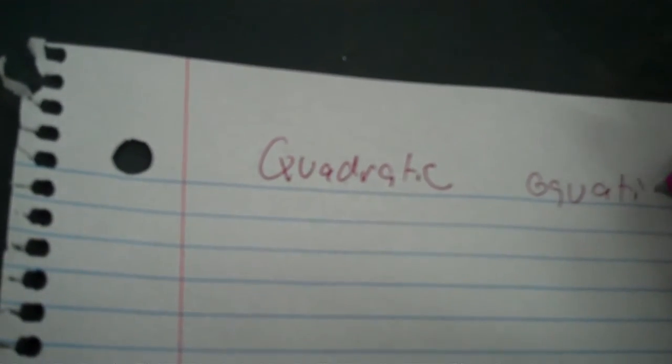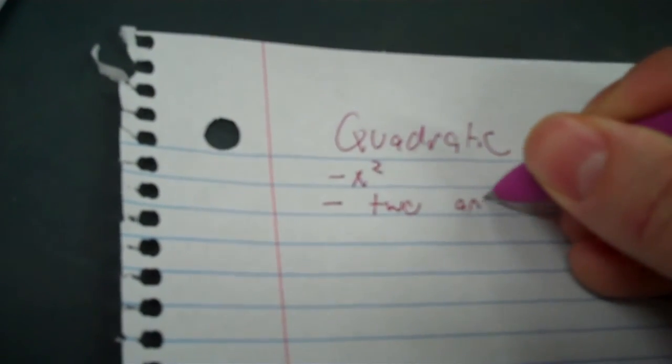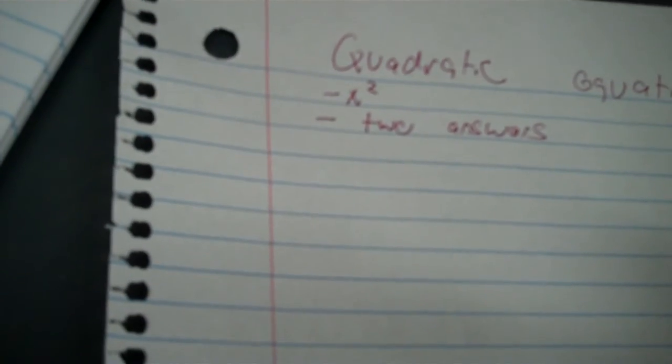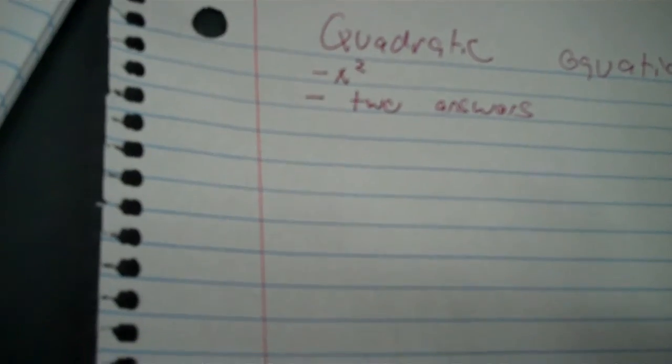Okay, first off, I want you to tear off a sheet of paper, and then you can throw it in your trash can when you're done with this, but I want you to write a few things. I want you to write the words quadratic equation. Remember what that means. That means it has an x to the second power. It means it has 2 answers, and so forth. Okay, that's what you need to write.